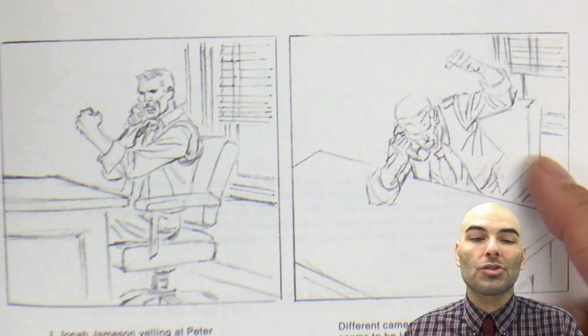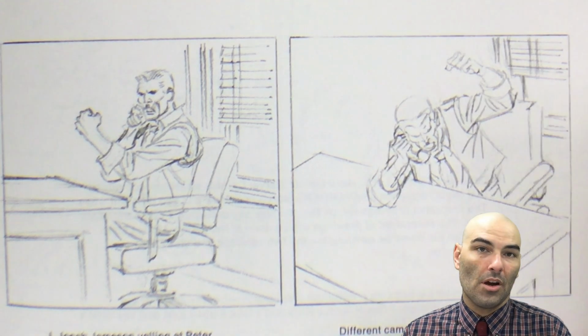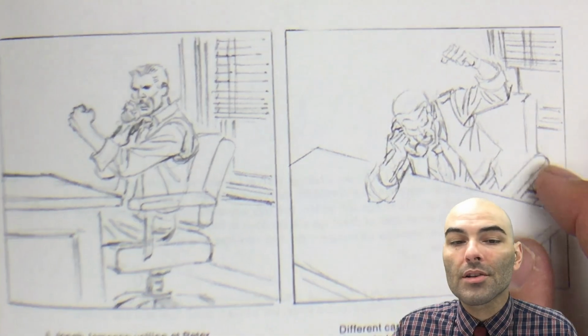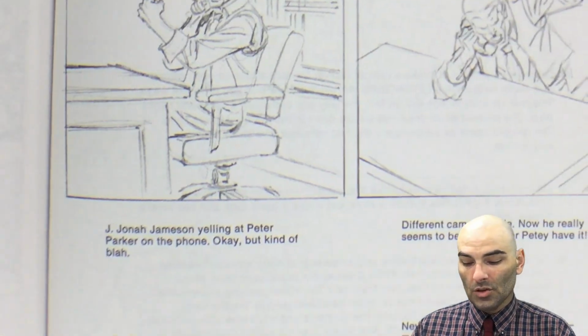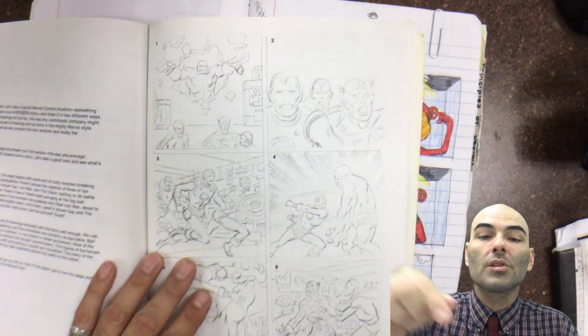So you may not be able to draw this detail. Remember, the artists that drew this are professional comic book artists, so of course they have way more training than you. Keep it simple, okay? So let's look at these two samples really quick. So you zoom out here.